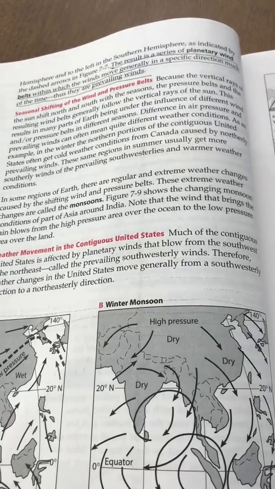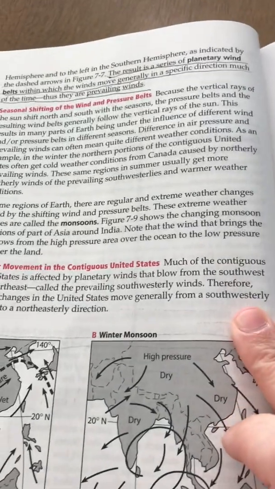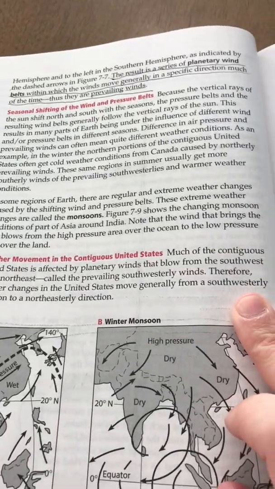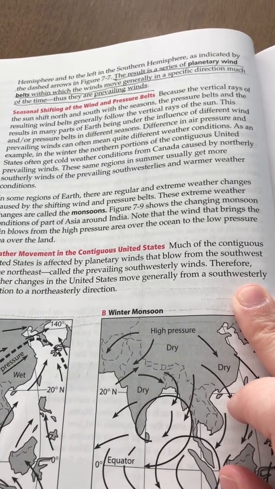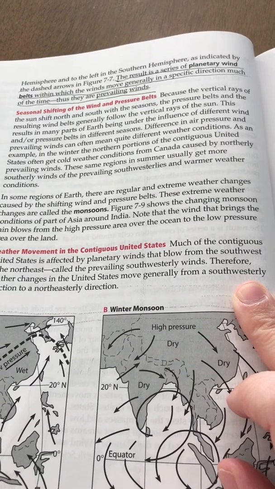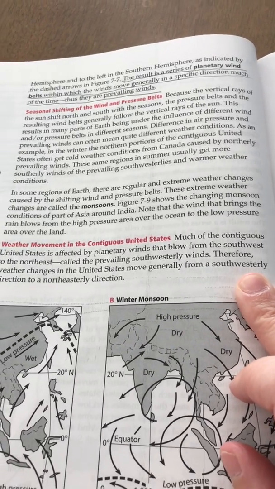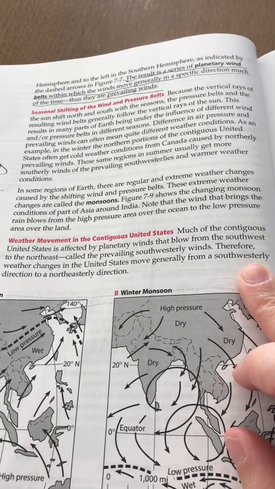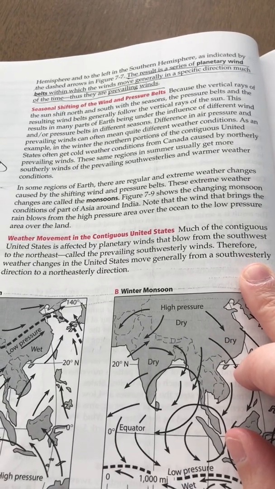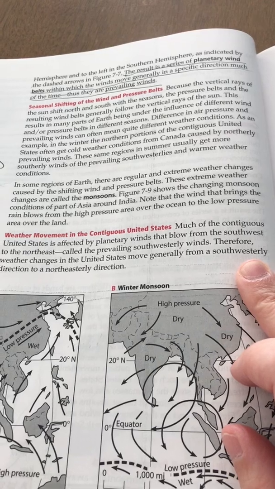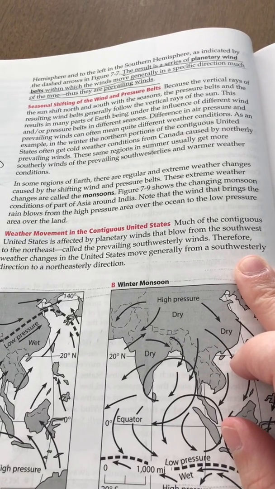This results in many parts of Earth being under the influence of different wind and pressure belts in different seasons. Differences in air pressure belts and prevailing winds can often mean quite different weather conditions. As an example, in the winter, northern portions of the contiguous United States often get cold weather conditions from Canada caused by northerly prevailing winds.